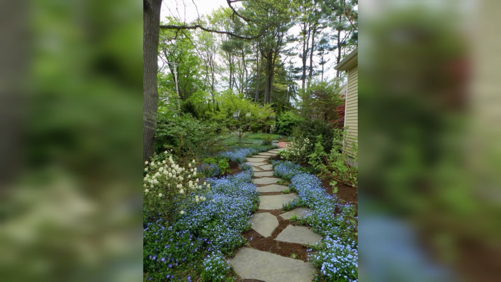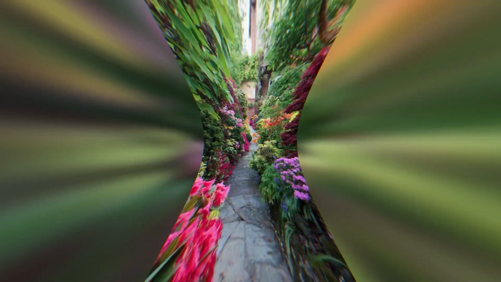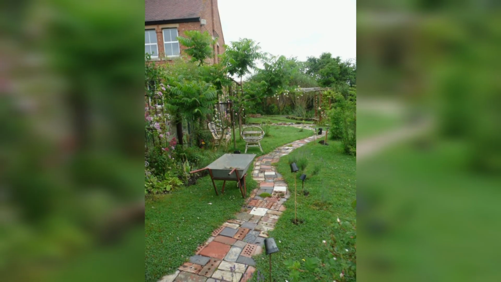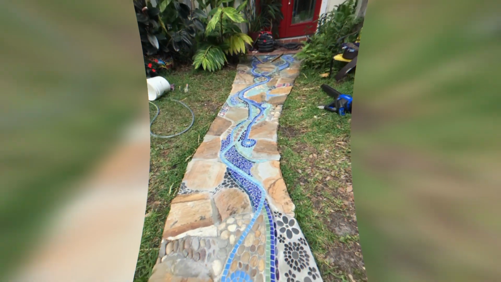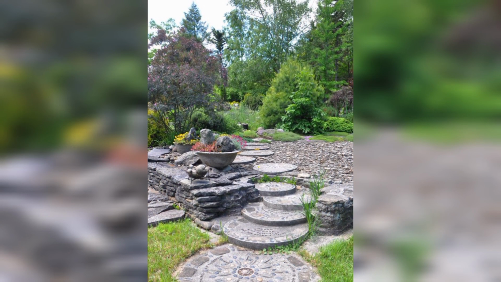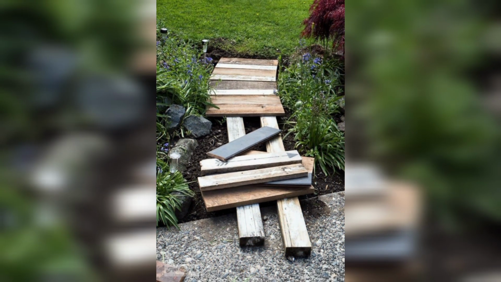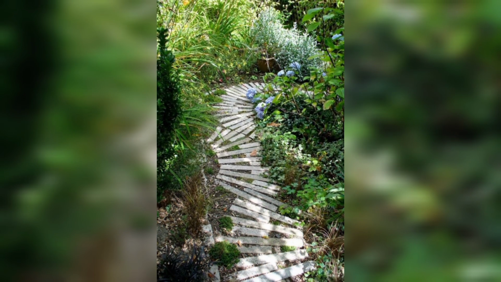So how deep should a walkway be? Generally, a concrete walkway should be 4 inches thick for residential applications. That thickness is enough to prevent cracking under regular foot traffic and will last for decades. For areas with heavier traffic, such as commercial or industrial space, the sidewalk should be 5 to 6 inches thick.